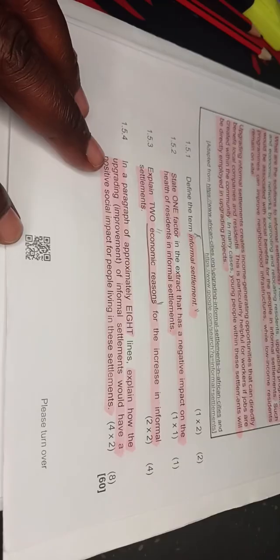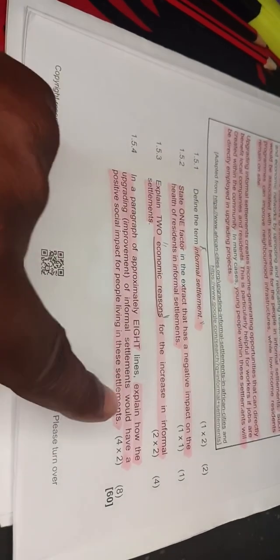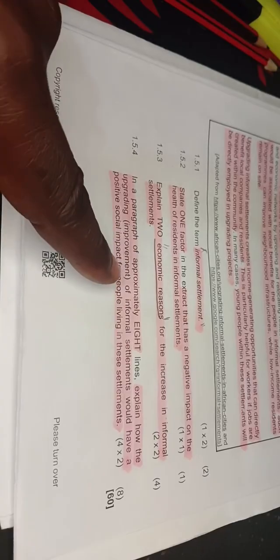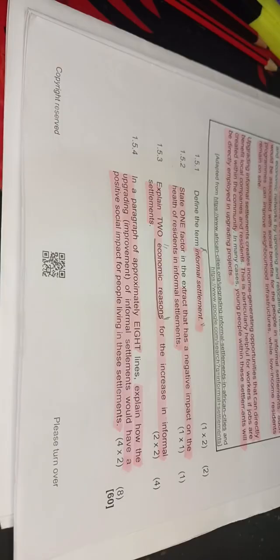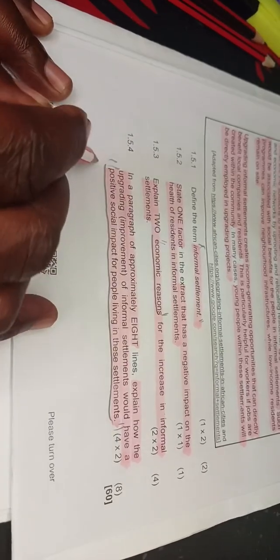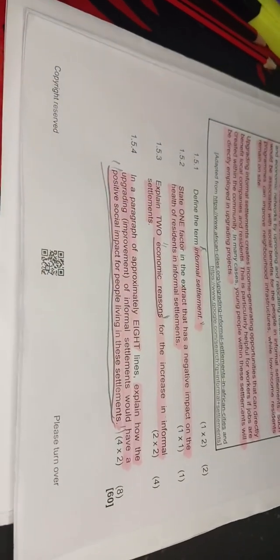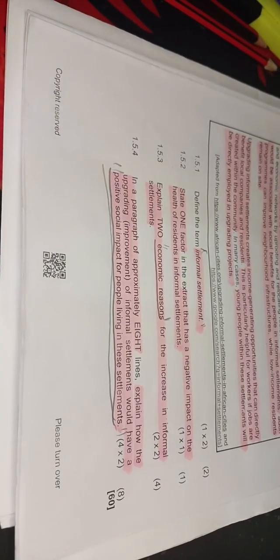Then let's go to 1.5.4. What do we have? In a paragraph of approximately 8 lines, explain how the upgrading, improvement of informal settlements would have a positive social impact on the people living in this settlement. How are they going to have a positive social impact? Improved services. Remember, some of these are without services. They lack basic services. It means if we upgrade them, the positive social impact will be improvement in terms of services. Also, the rent becomes more affordable.